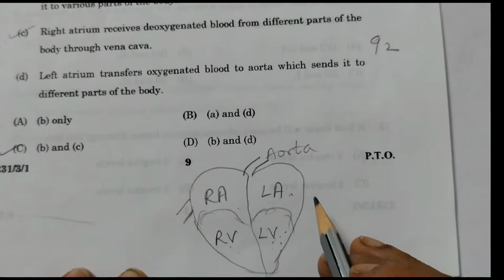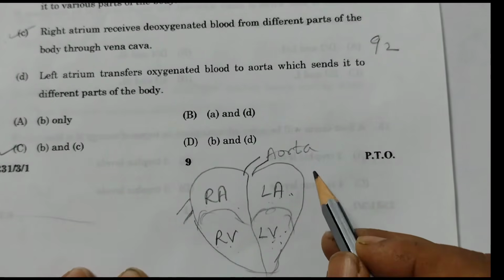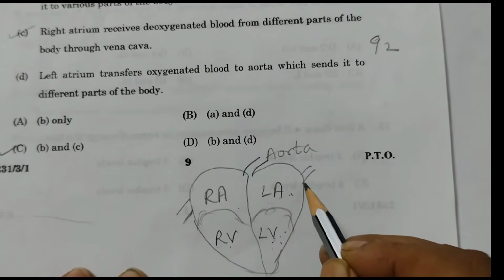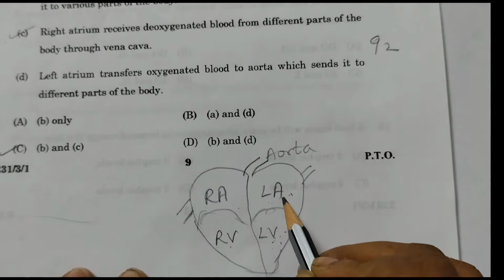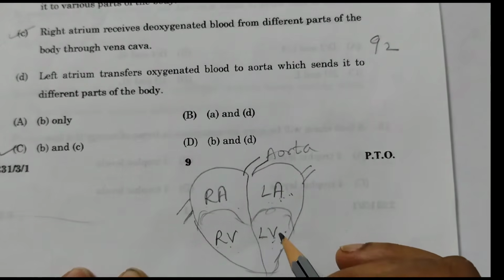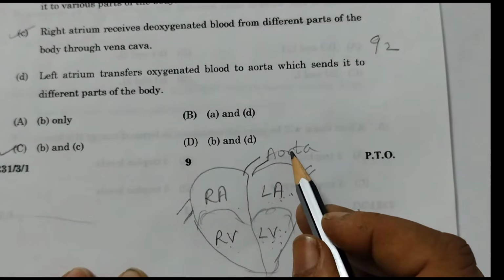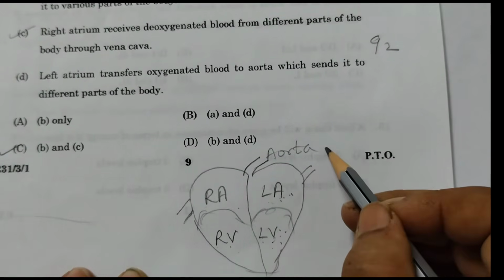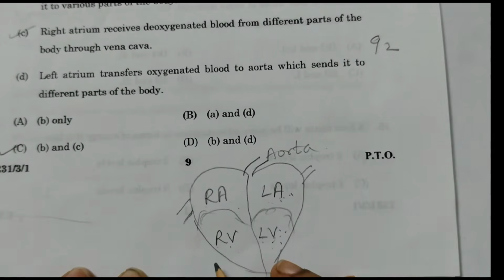Now what happens is the oxygenated blood comes from here and goes to the left atrium, then moves down to the left ventricle. From there it moves through the aorta to the body, and from the body the impure blood comes through the vena cava to the right atrium, then moves down to the right ventricle, and then it's sent to the lungs.